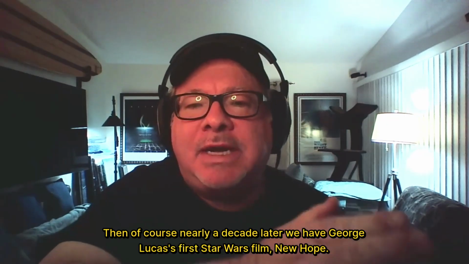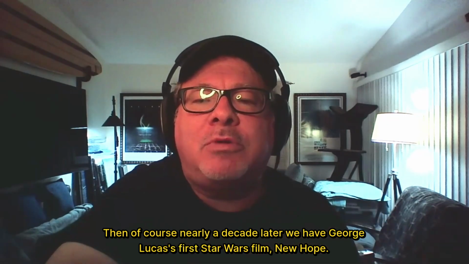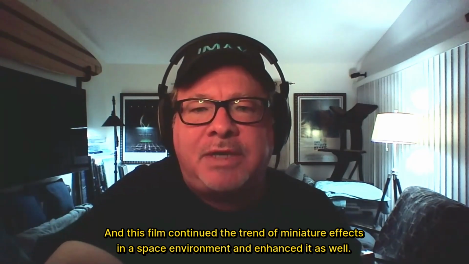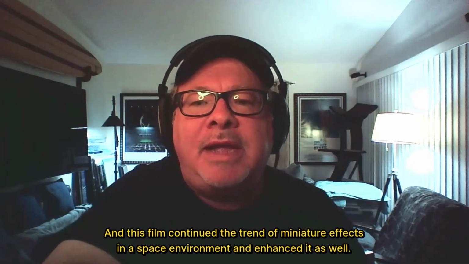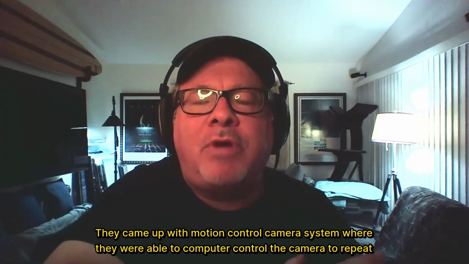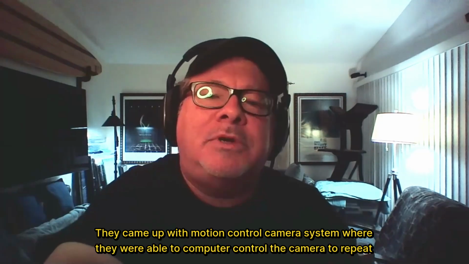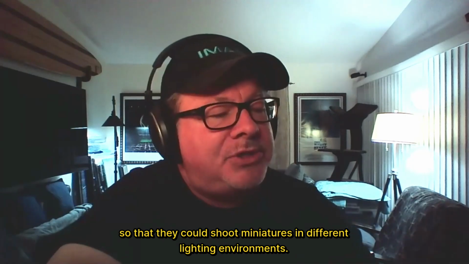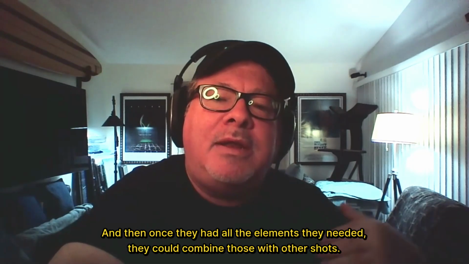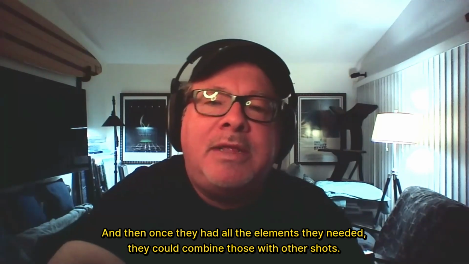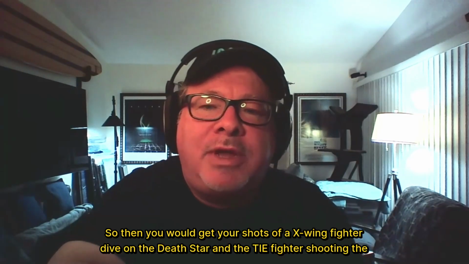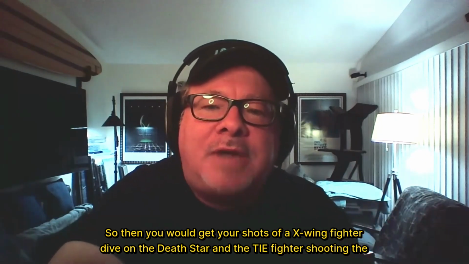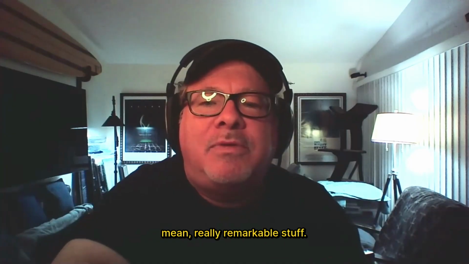Then, of course, nearly a decade later, we have George Lucas's first Star Wars film, A New Hope, and this film continued the trend of miniature effects in a space environment and enhanced it as well. They came up with a motion control camera system where they were able to computer control the camera to repeat movements so that they could shoot miniatures in different lighting environments, and then once they had all the elements they needed, they could combine those with other shots. So then you would get your shots of an X-wing fighter dive bombing on the Death Star and the TIE fighters shooting the X-wings. I mean, really, really remarkable stuff.